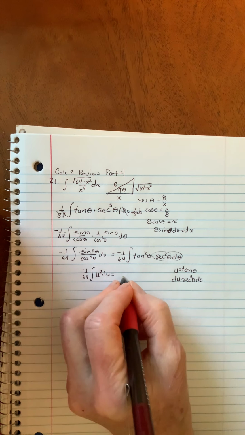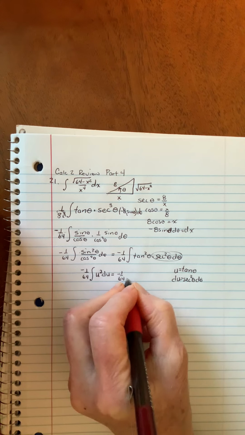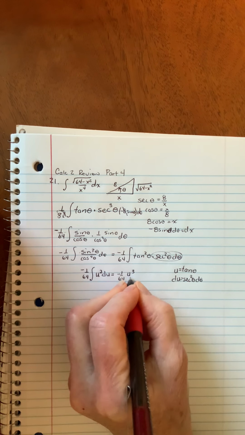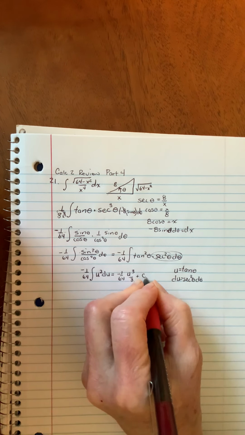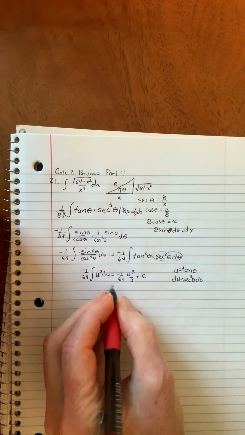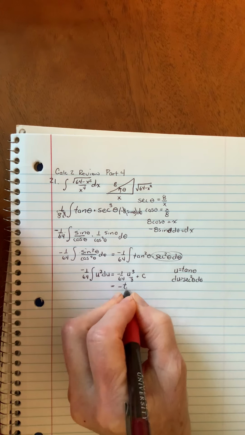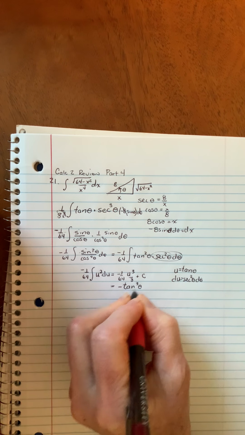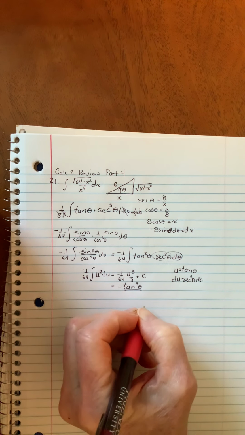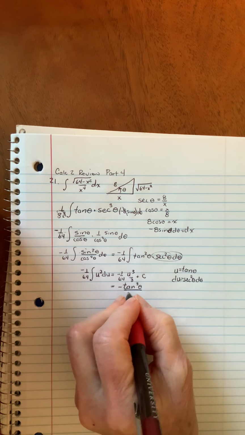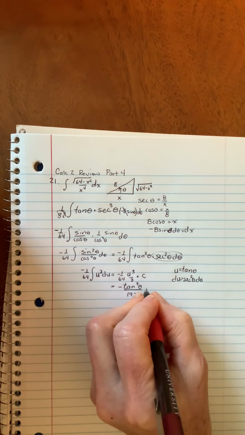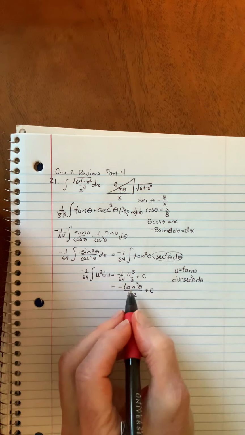So now we've got minus 1 over 64. Integrate that: u to the third over 3 plus c. What's u? u is tangent. So we've got minus tangent cubed of theta over 3 times 64, which is 192, plus c. Now put it back in x's. What is tangent?